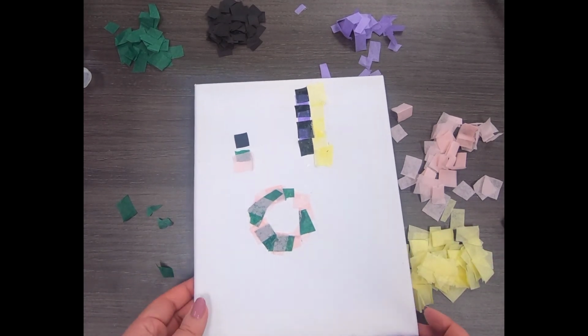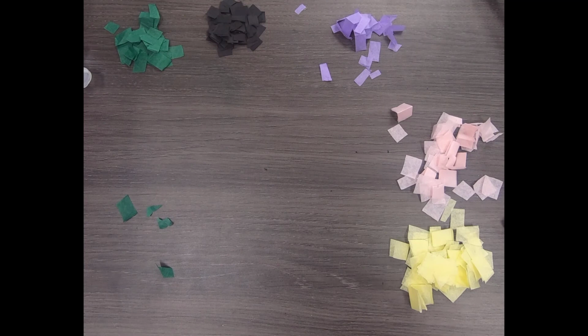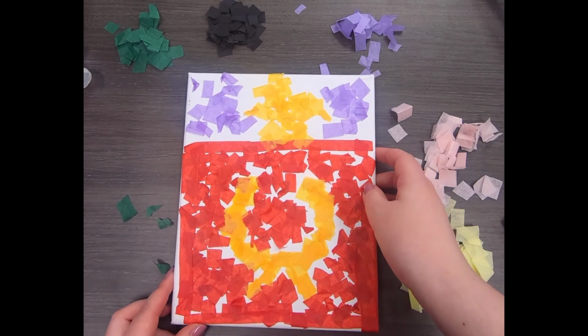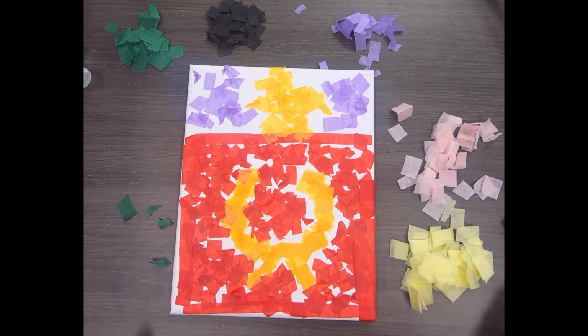Okay, we're gonna move on for just a moment. Okay, so like I said, you can also try to mimic shapes as well. This example is a little bit rough, but here is one of the shapes I tried to mimic, and this is meant to be a Roman flag.